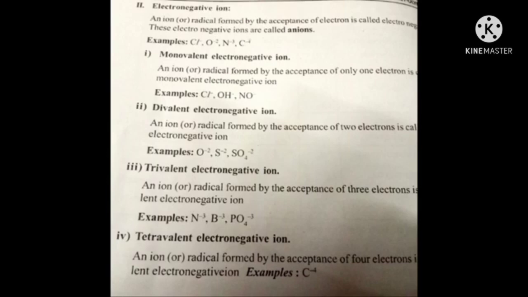If an atom gains 3 electrons, it is trivalent. If it is 4 electrons, it is tetravalent. Like this, ions are subdivided into tetra, tri, mono.